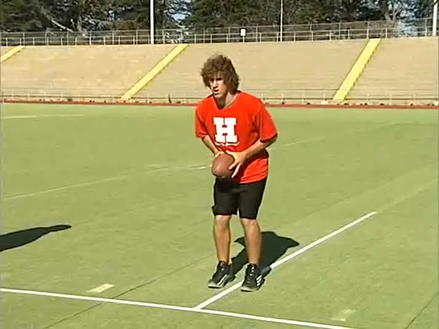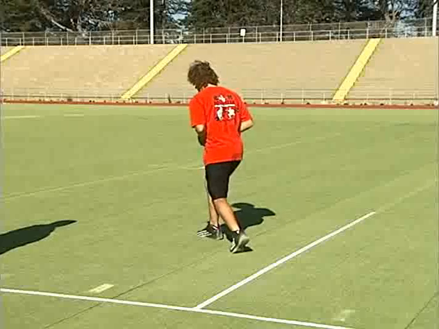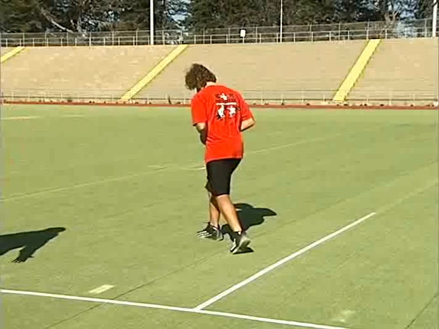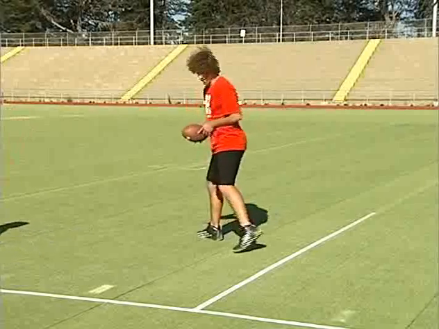Okay, 2 steps. Sit. 1, 2. Good. Now that second step wraps nice and tight right around the tail of the fullback as he runs for the outside leg of the guard. All right, come on back.